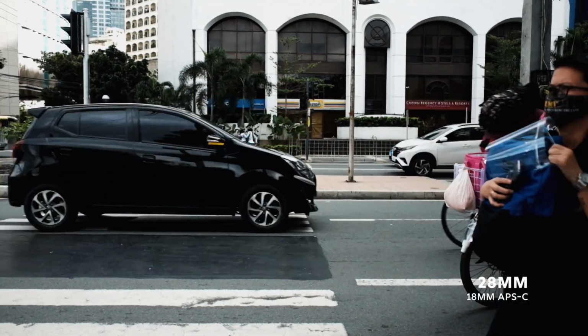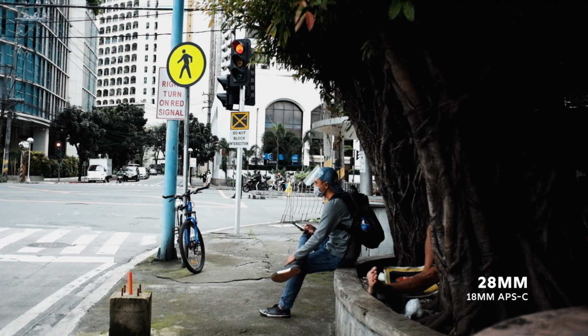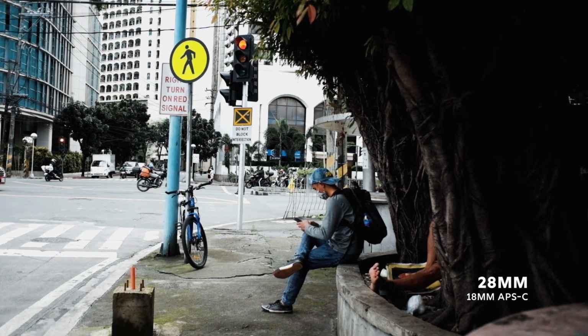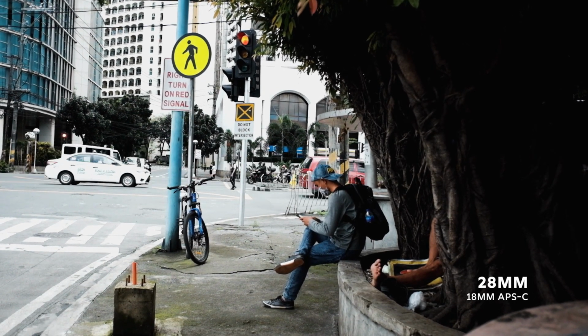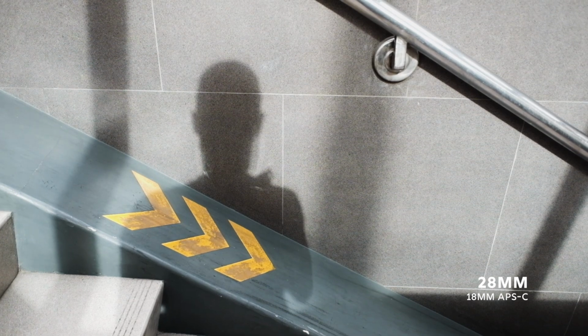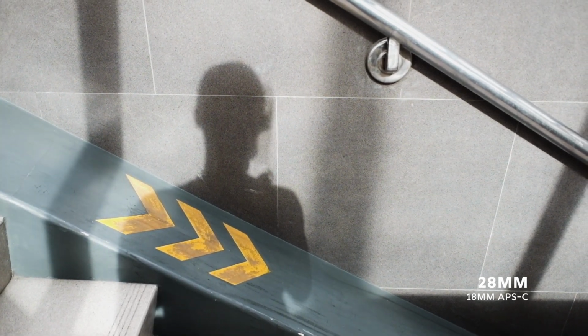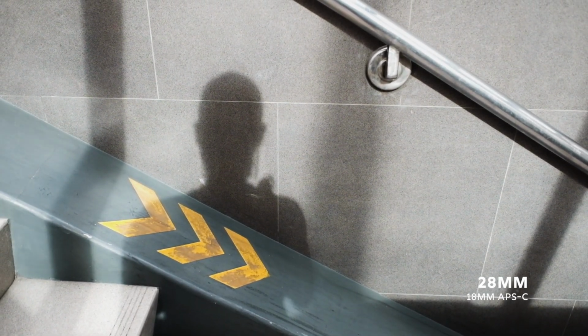Going for the widest focal length with the intention to crop in post might also be a viable option, but I personally wouldn't suggest it. Let's look at some photos from this focal length.